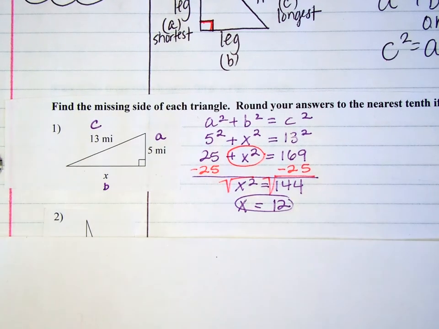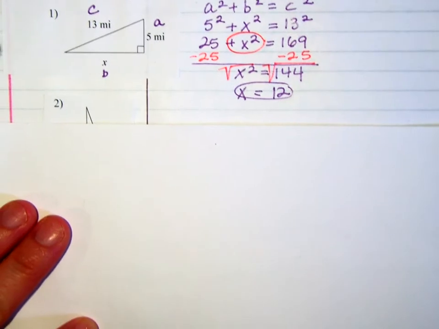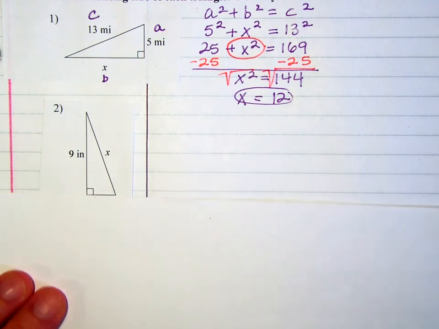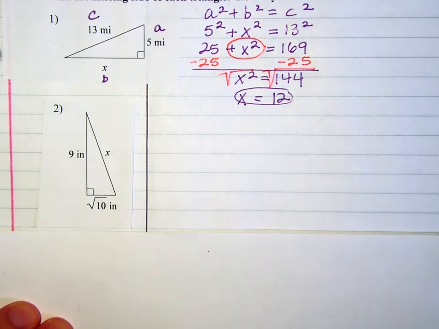All right. So let's try a second one. Remember, you're going at your own pace, so please pause the video whenever you need to so that you can work out the problem on your own, and then you can check your results and your work with me. In this case, again, label your sides. Your diagonal is always going to be C, and then your legs A and B. The shortest one is A, the medium one is B.